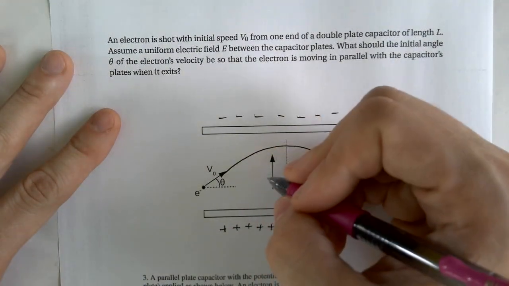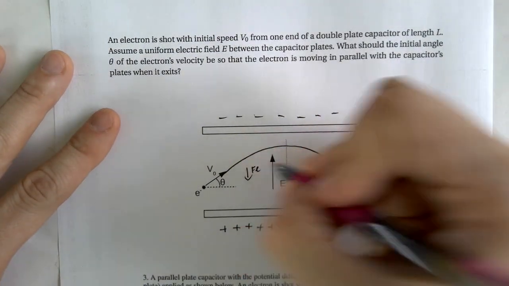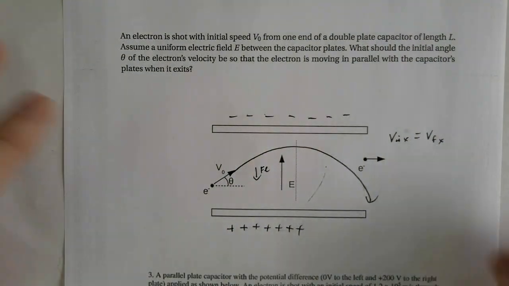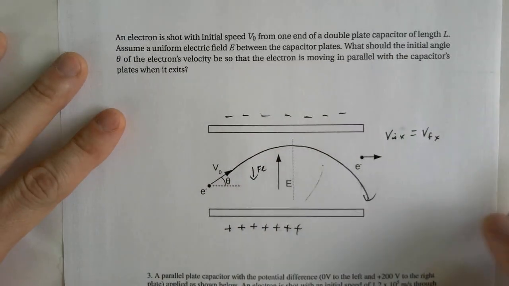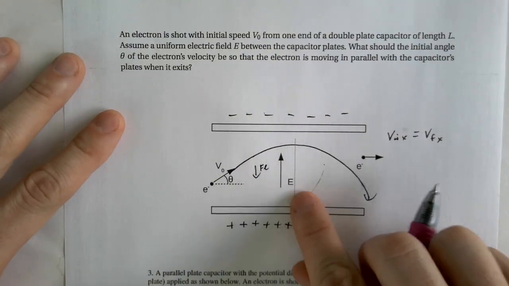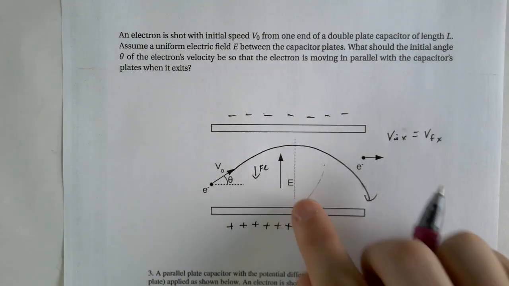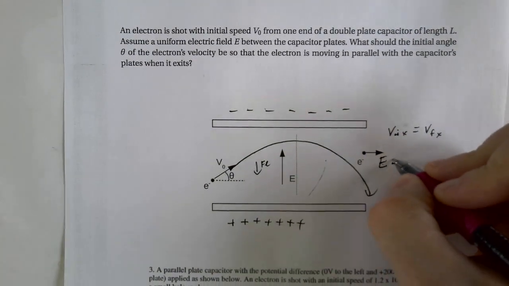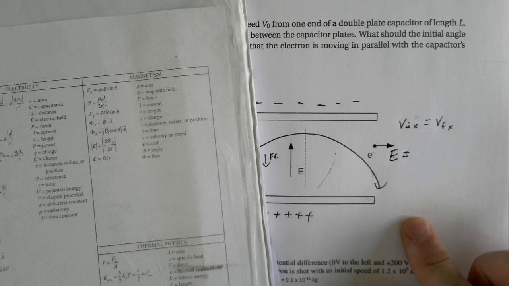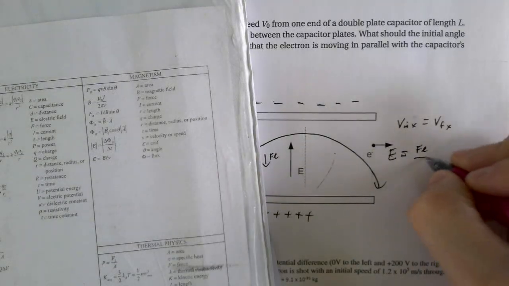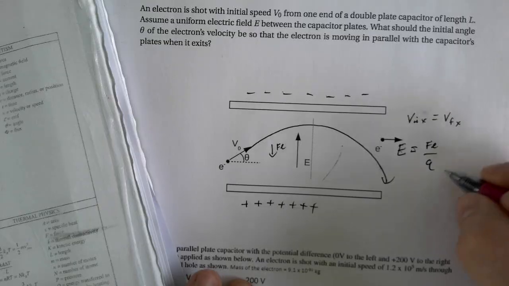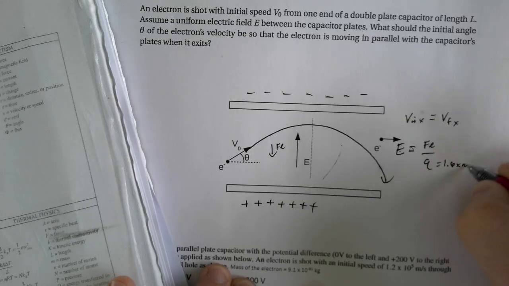Because the electric field is facing up, the electric force here would be facing down, because the electron would be wanting to be forced to go to the positive side of this capacitor. It is important to know that this electric force could be found in a variety of ways. It depends on what you're given. If you're given the electric field, then it's really easy. You would just do force electric over Q, and this Q would be the charge of an electron, which would be 1.6 times 10 to the negative 19.